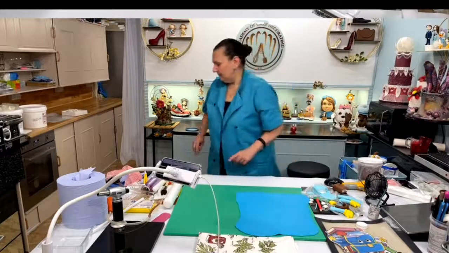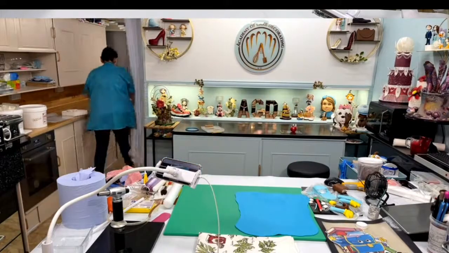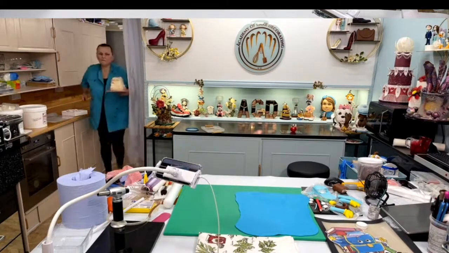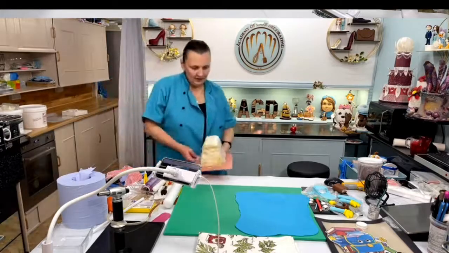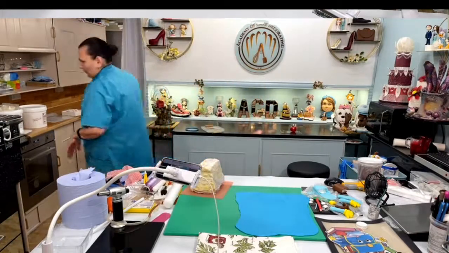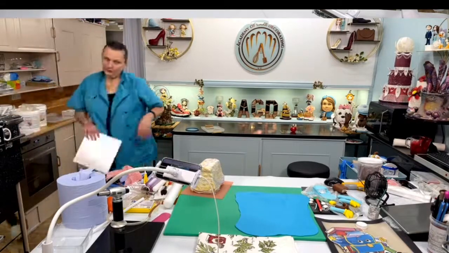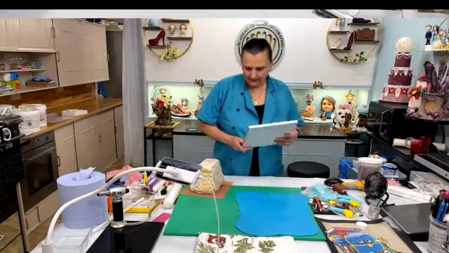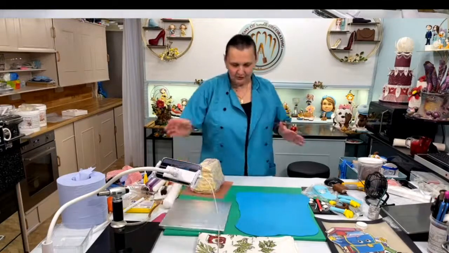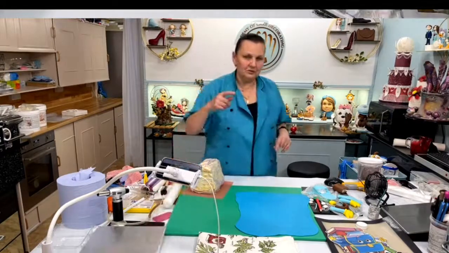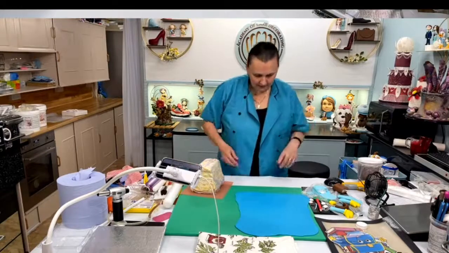I'm going to get my cake and we'll start to cover. I don't have a fancy board. The board I've got here is just a plain board, as there was not enough time to do everything. But I'm not going to use this board yet because we have to do the chocolate box first.